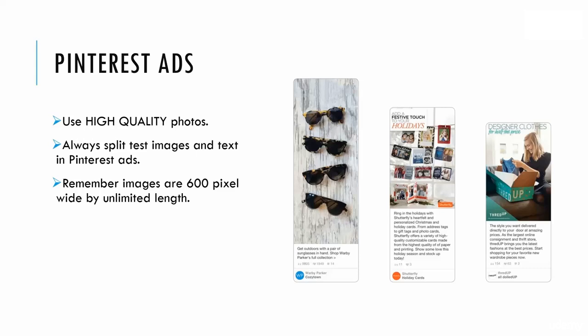Next, I always like to split test images and text in my Pinterest ads. So to do this, I'll upload 2 varying photos, customize my text under each one of those photos, then repeat those 2 pins and flip-flop the text description for each one of those photos. So I have 4 total pins and 4 total variations of an A-B split test for photos and an A-B split test for the photo description.